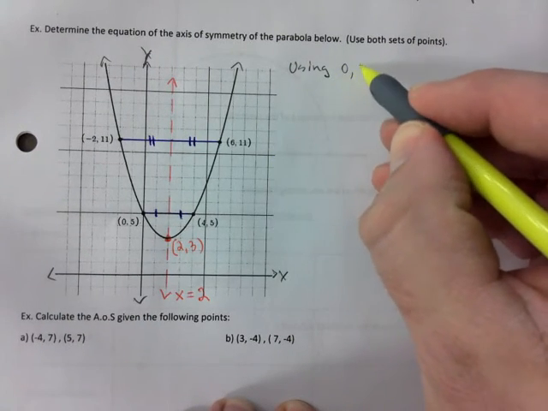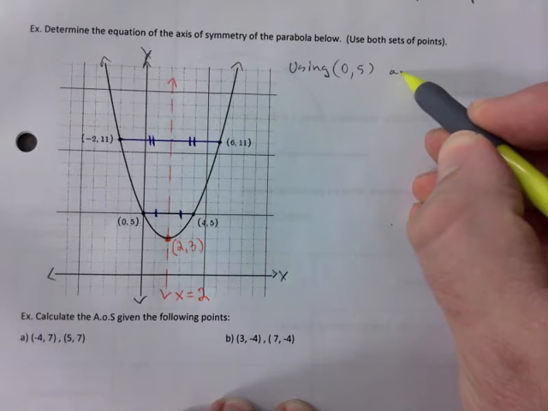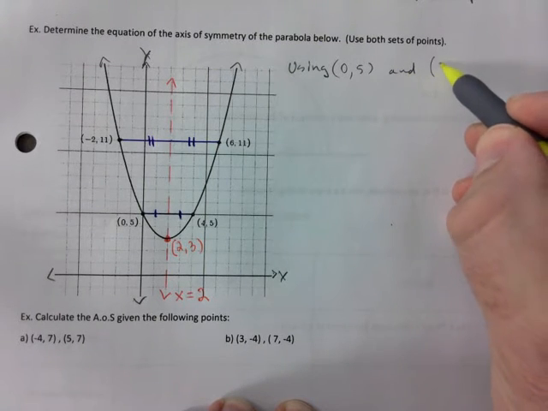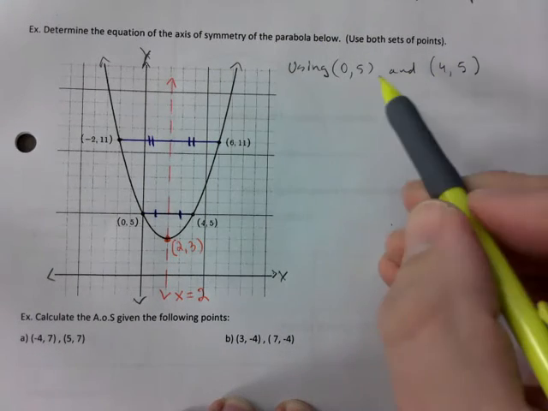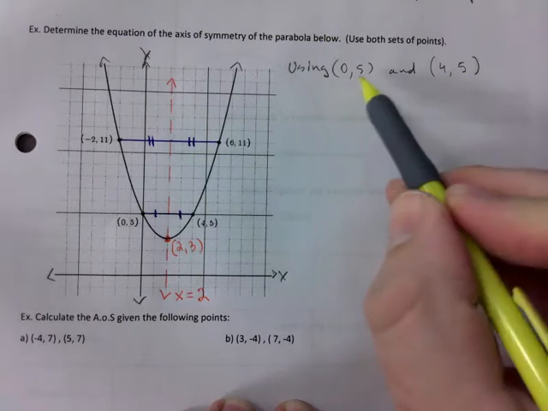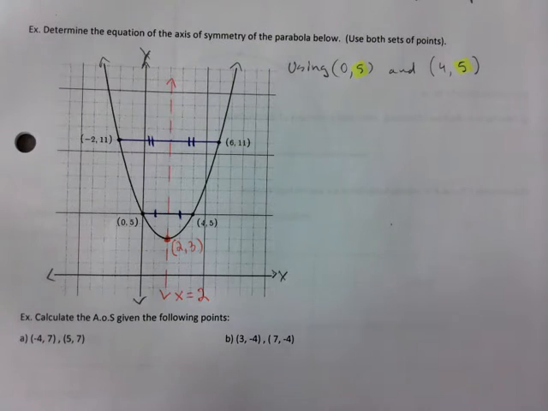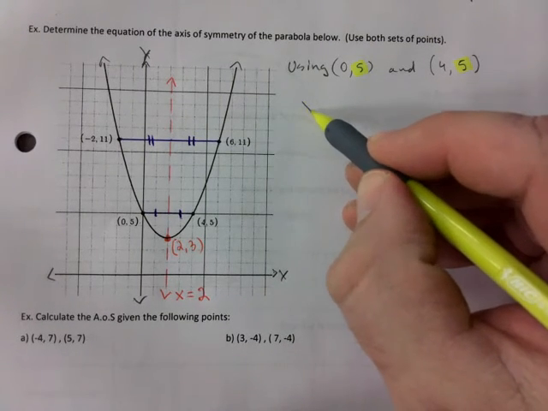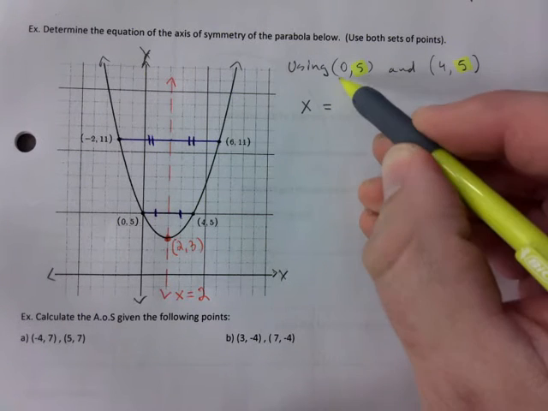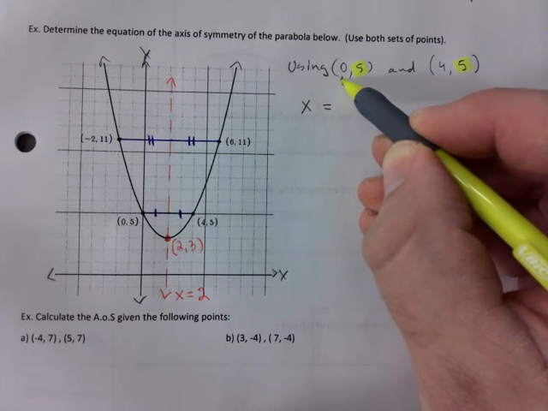So using 0, 5 and 4, 5, if you have both of them at the same y value, you never use the y values actually for your calculation. You will just go, this is your x1 here.